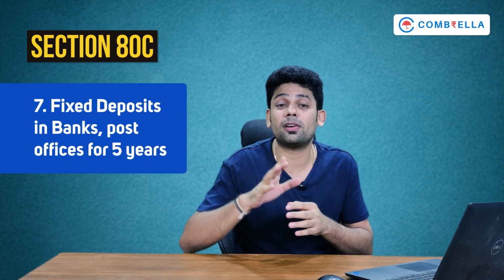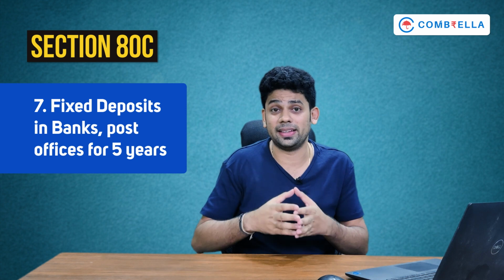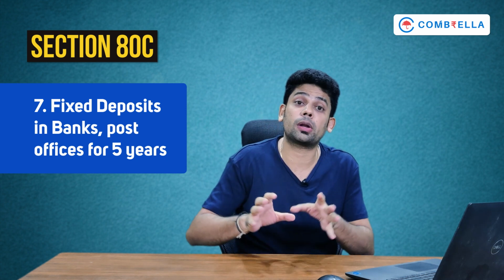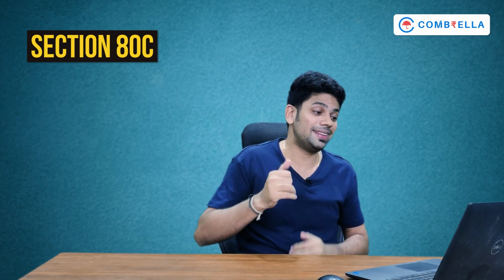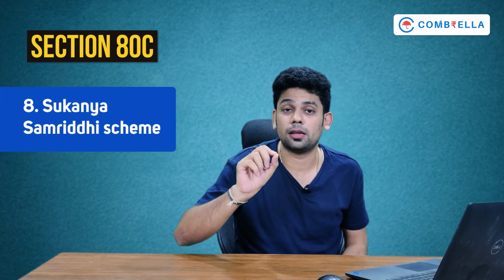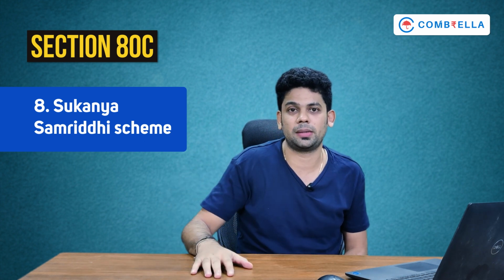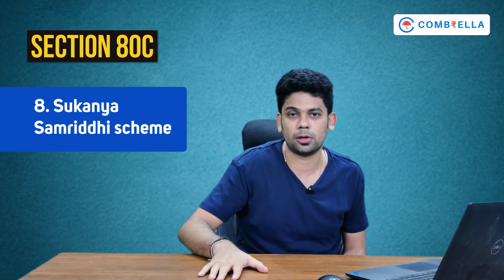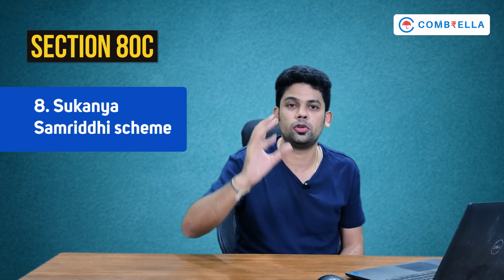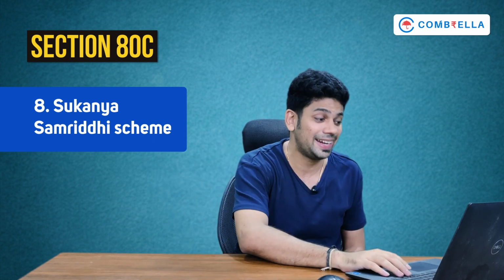Then the seventh point in 80C is fixed deposits in banks and post offices, which you can make and get tax deduction under 80C, but it should be for a period of 5 years. Then only you will get deduction. Then the 8th point is the Sukanya Samriddhi scheme account, a scheme started by the central government for empowering the girl child. If you open a Sukanya Samriddhi account with a bank, whatever deposits you make into that account are allowed as a deduction from your total income under section 80C.